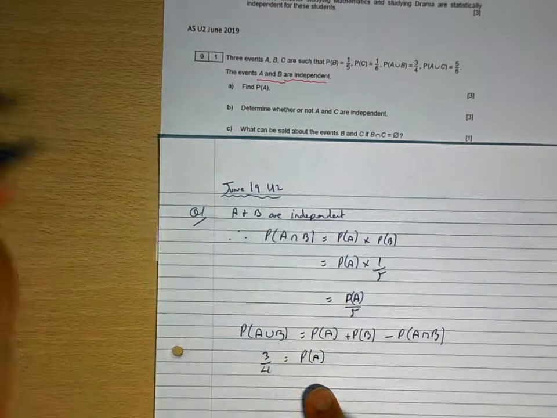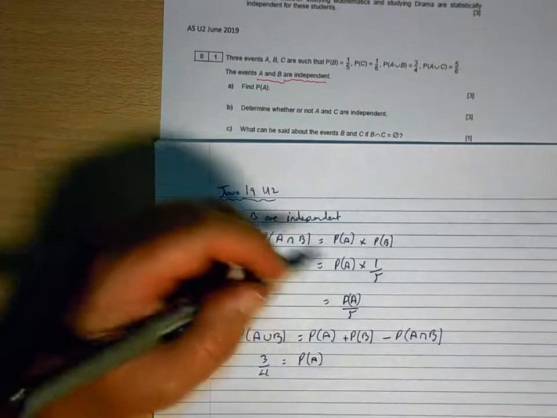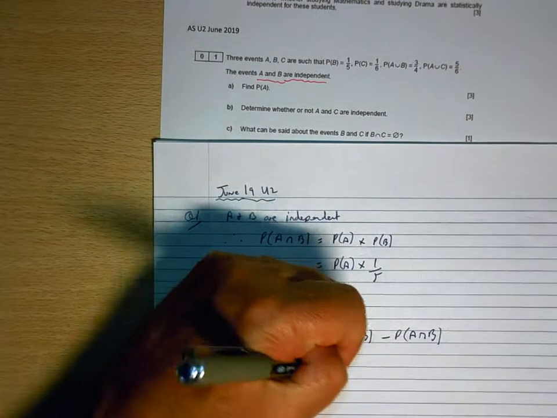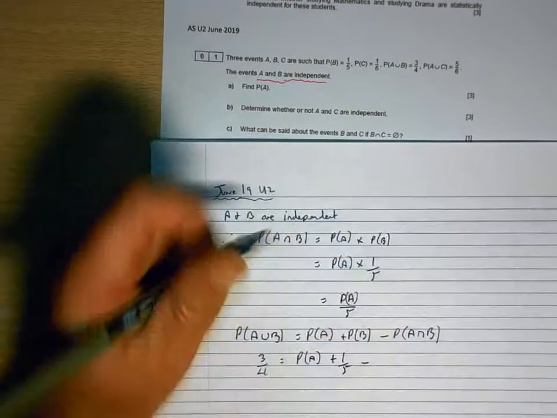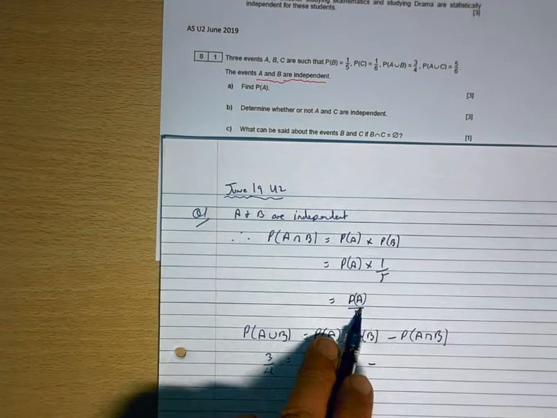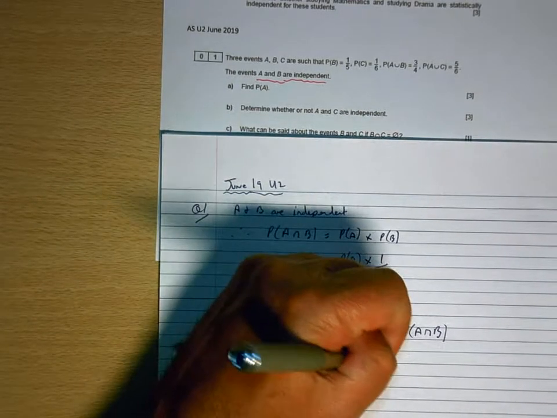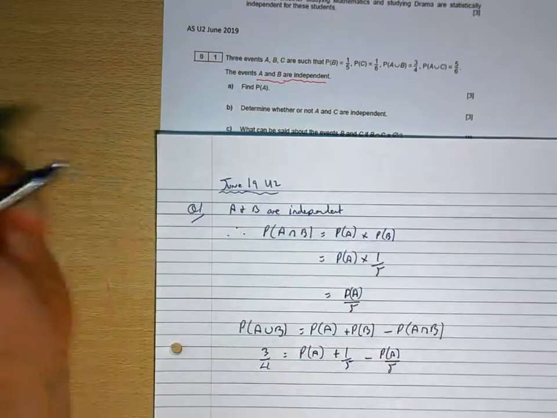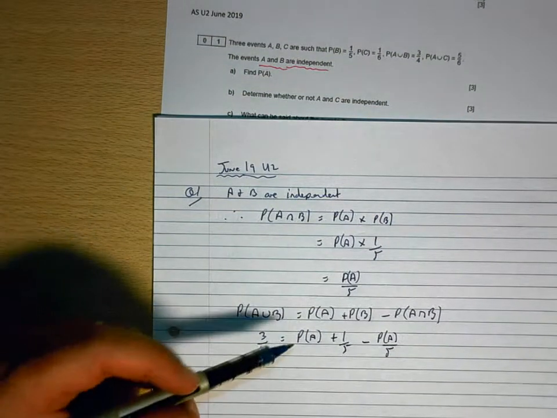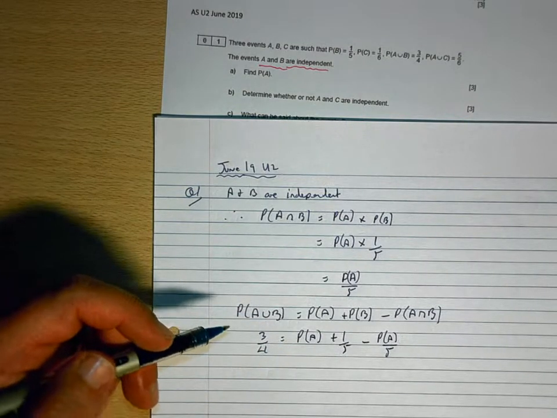A is what I'm trying to find. I do know B. It's a fifth. I'm not given A intersection B, but I do know from here that it's a fifth of PA. So now I've got an equation where the only thing I don't know is the probability of A.